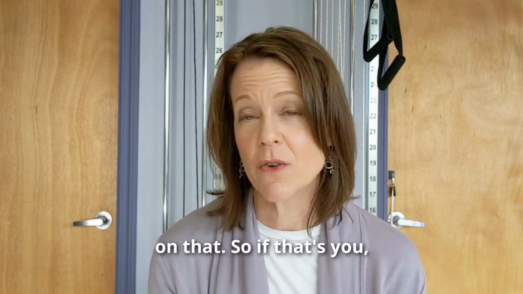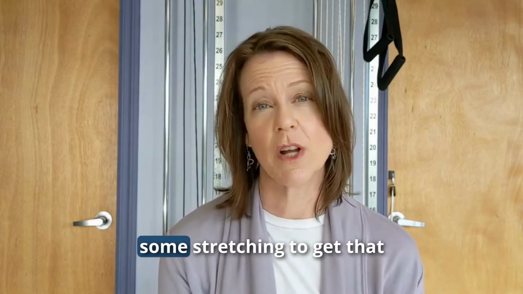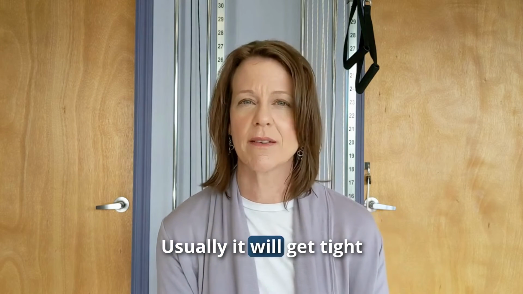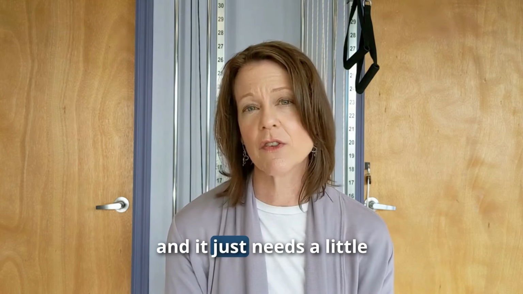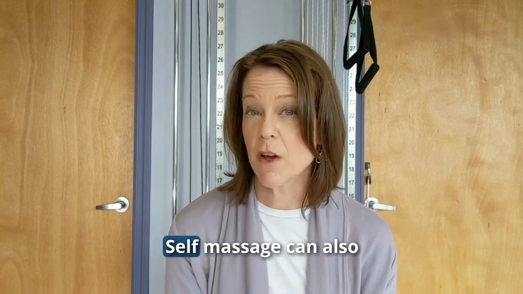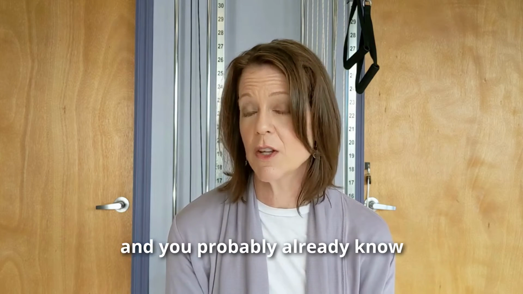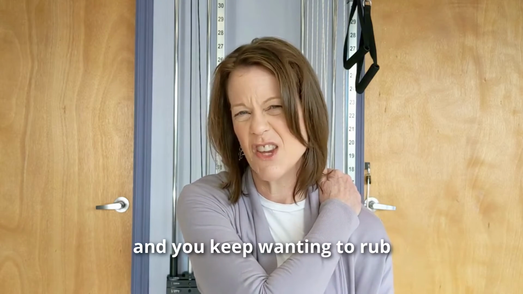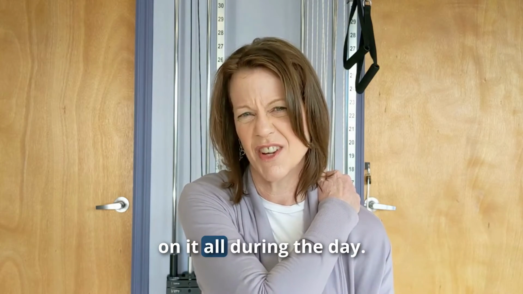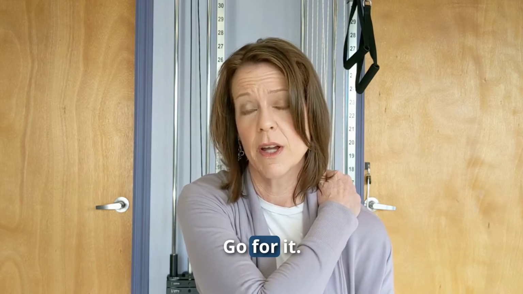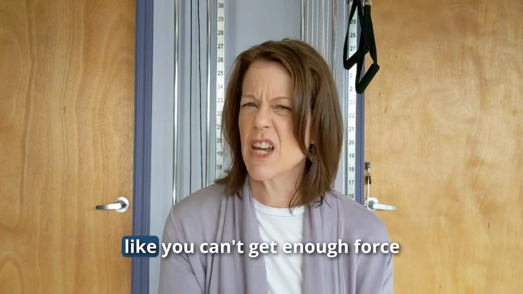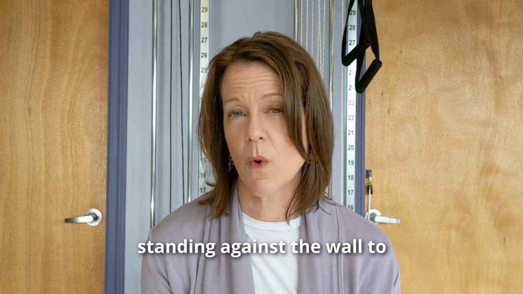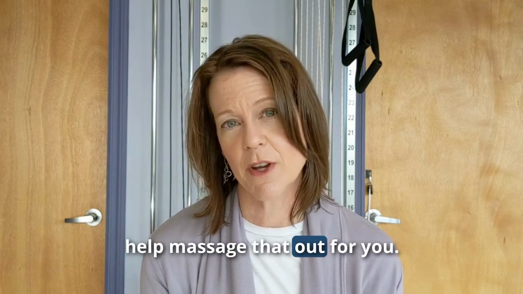So if that's you, what you want to be doing is some stretching to get that muscle moving better. Usually it will get tight and bound down, and it just needs a little bit of stretching. Self-massage can also be helpful, and you probably already know how to do it because you know where that painful spot is and you keep wanting to rub on it all during the day. Go for it. It may be helpful, if you feel like you can't get enough force on it, to use a racquetball standing against the wall to help massage that out for you.